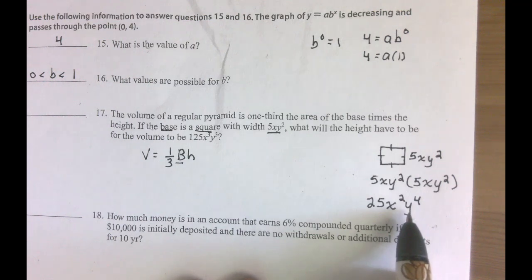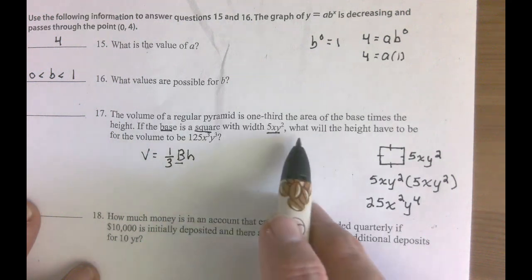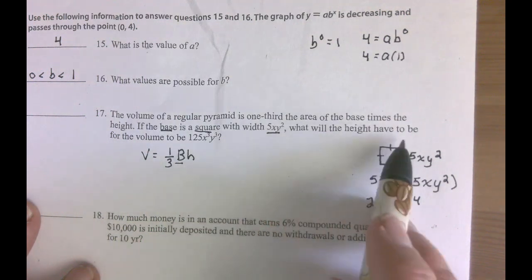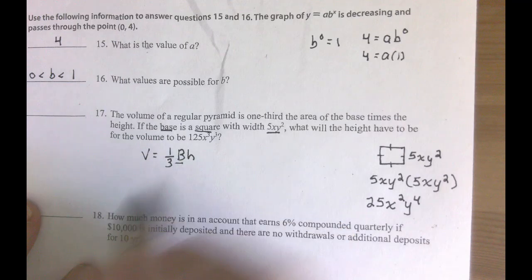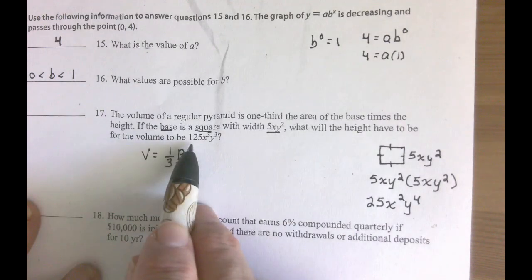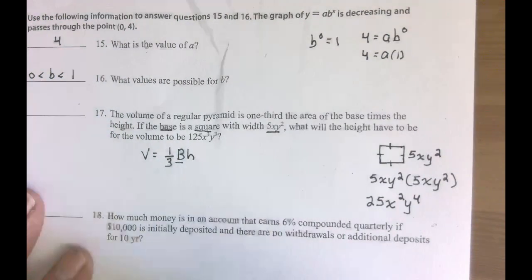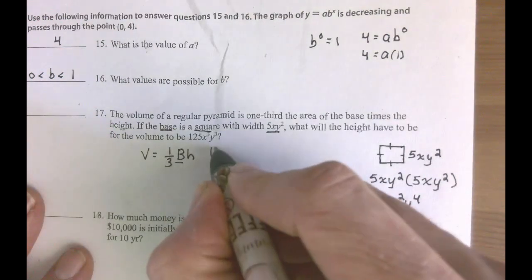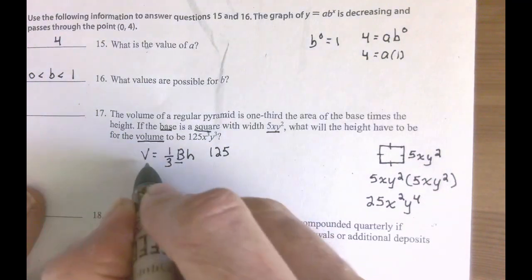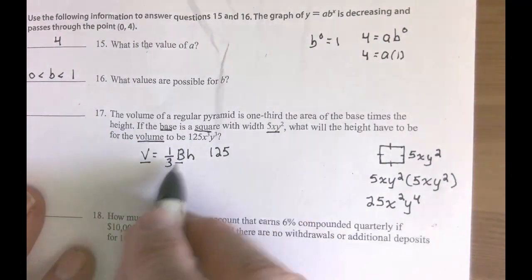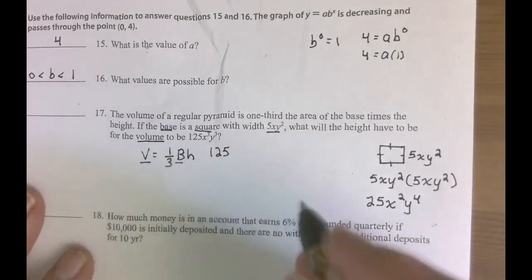All right, now we can start working on this right here. They say, what will the height have to be? Ooh, they're asking us for the height, so we're actually solving for h. For the volume to be 125x cubed y cubed. So they're giving us the volume and the base, and we're asked to solve for h.